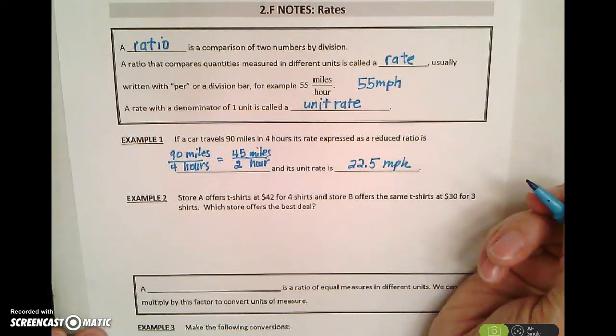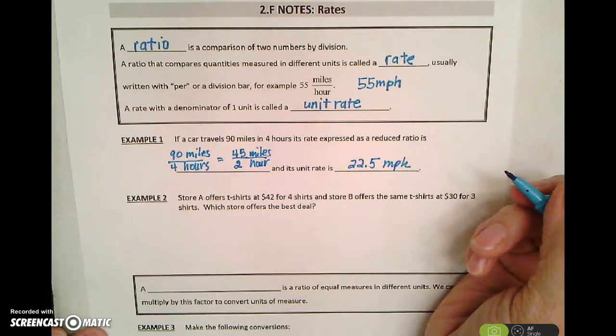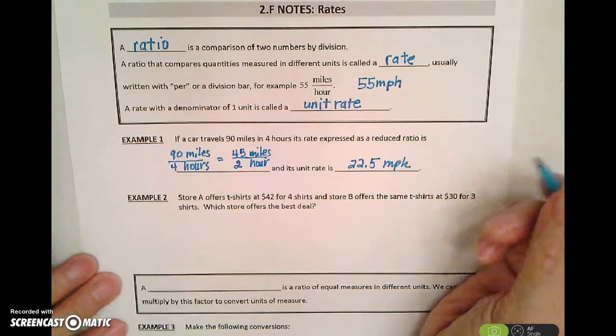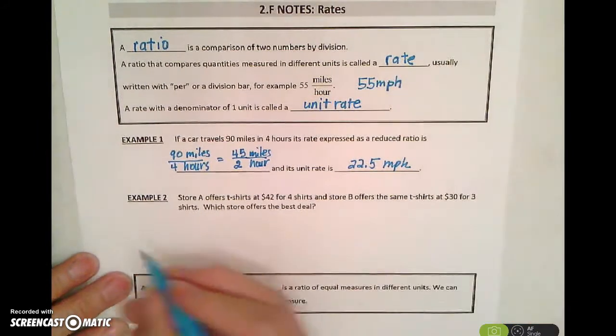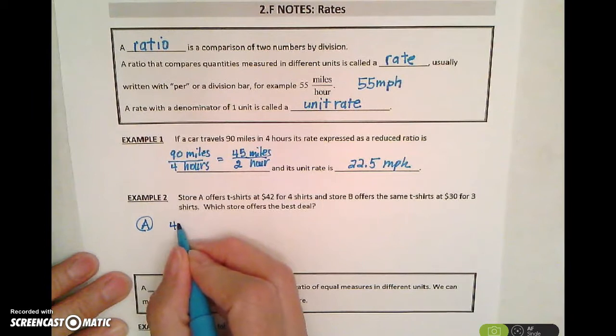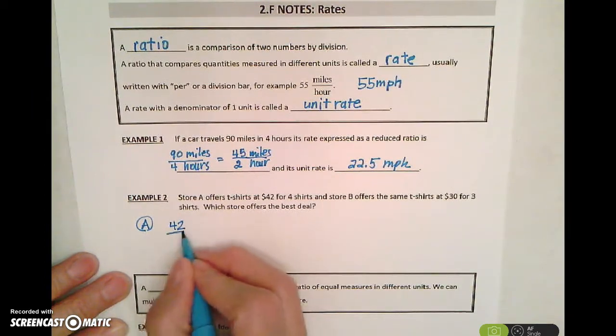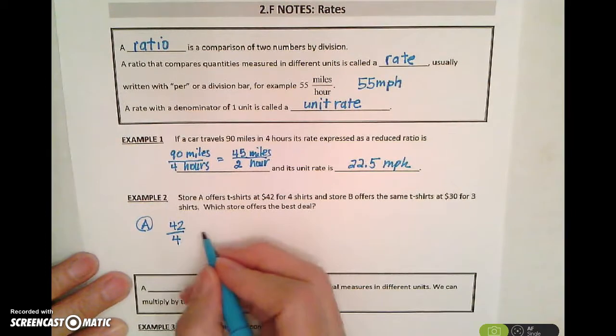Example 2. Store A offers t-shirts at $42 for 4 shirts, and Store B offers the same t-shirts at $30 for 3 shirts. Which store offers the best deal? Well, we want to change both of these to their unit rates. So for Store A, we have $42 for 4 shirts.